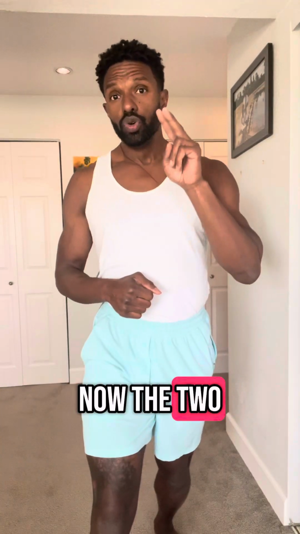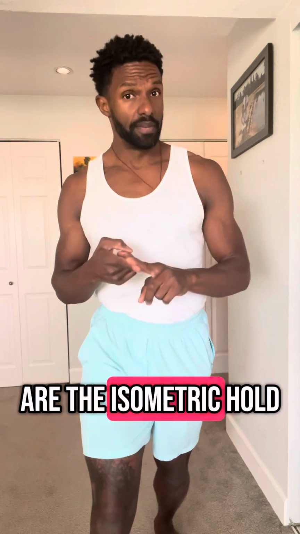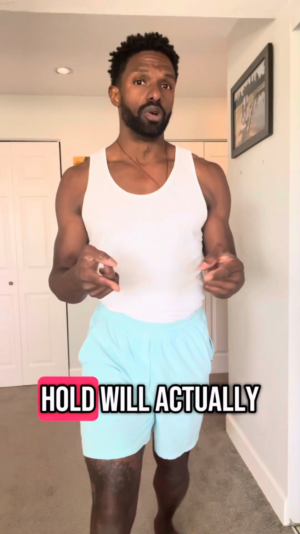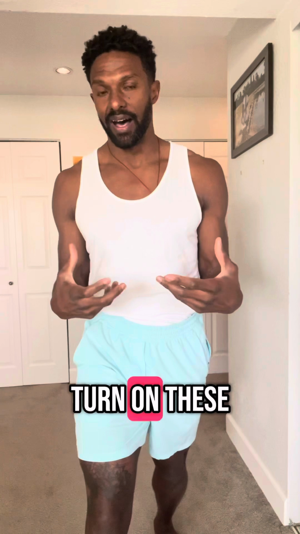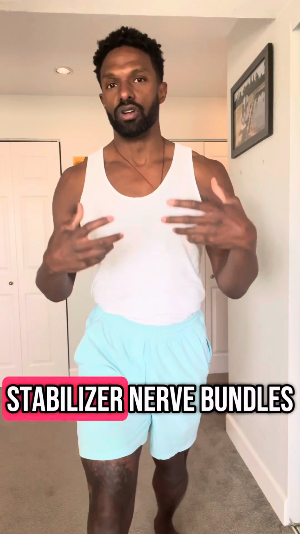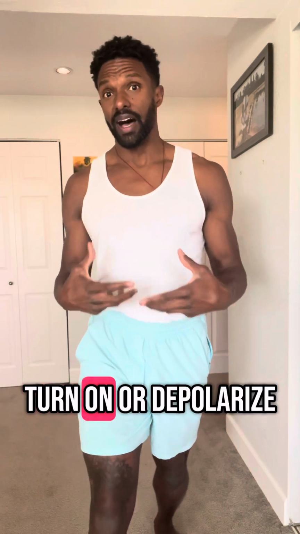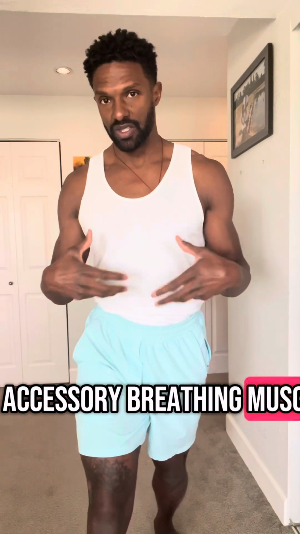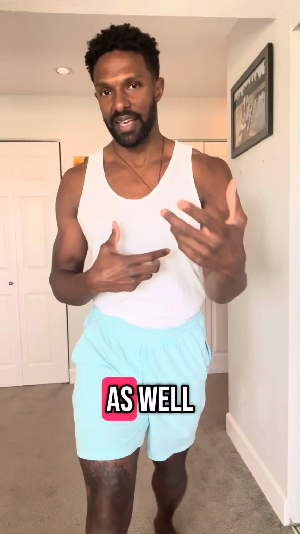Now, the two most critical points of this demonstration are the isometric hold and the forced breathing. The isometric hold will actually upregulate, or depolarize, or turn on these stabilizer nerve bundles. The forced breathing is also going to turn on, or depolarize, or upregulate the accessory breathing muscles, which are primarily stability-based muscles as well.